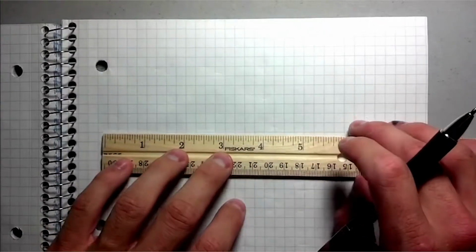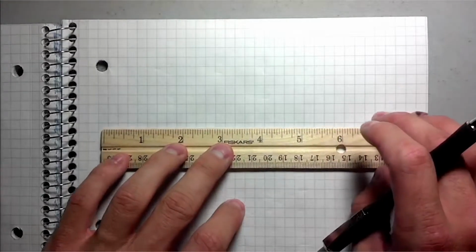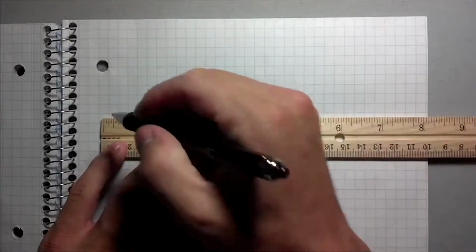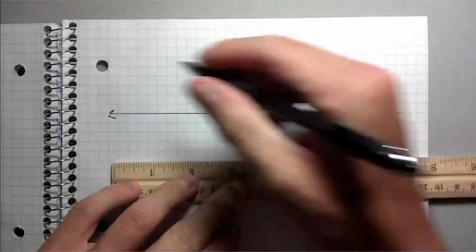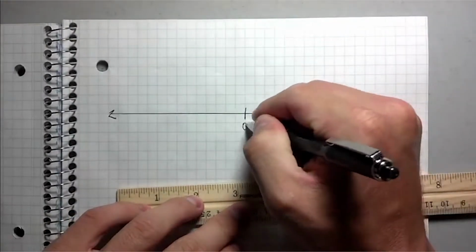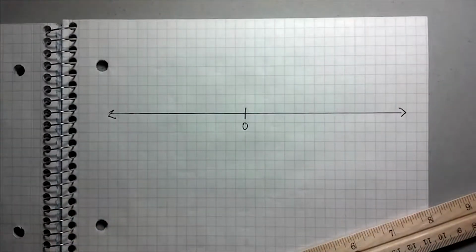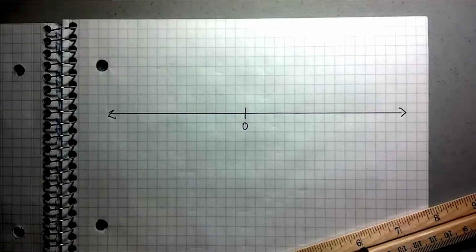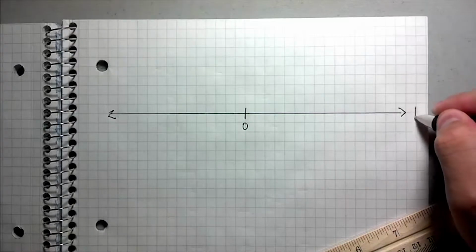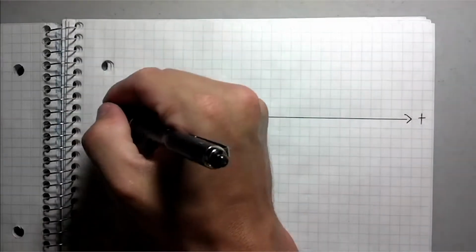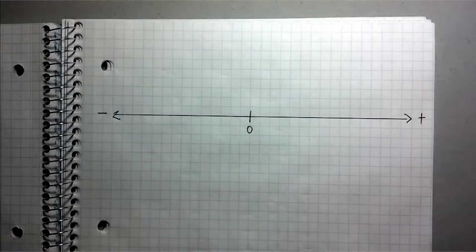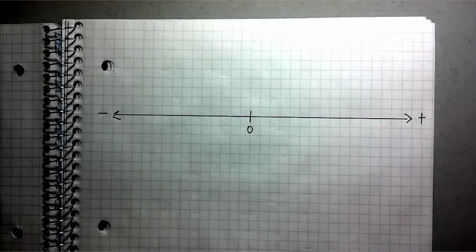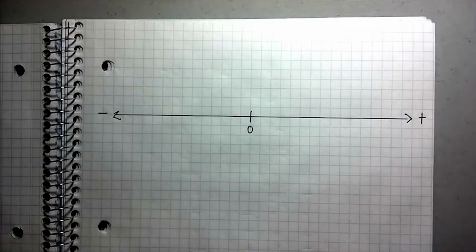I'm going to draw a number line, because I think that's really going to help us understand why we're doing what we're doing. Let's say 0 is right here. There's something very important to recognize about a number line, and that is a number line contains direction. Specifically, the right direction is plus, and the left direction is negative, or minus. That's going to come into play when we deal with adding and subtracting negative numbers.